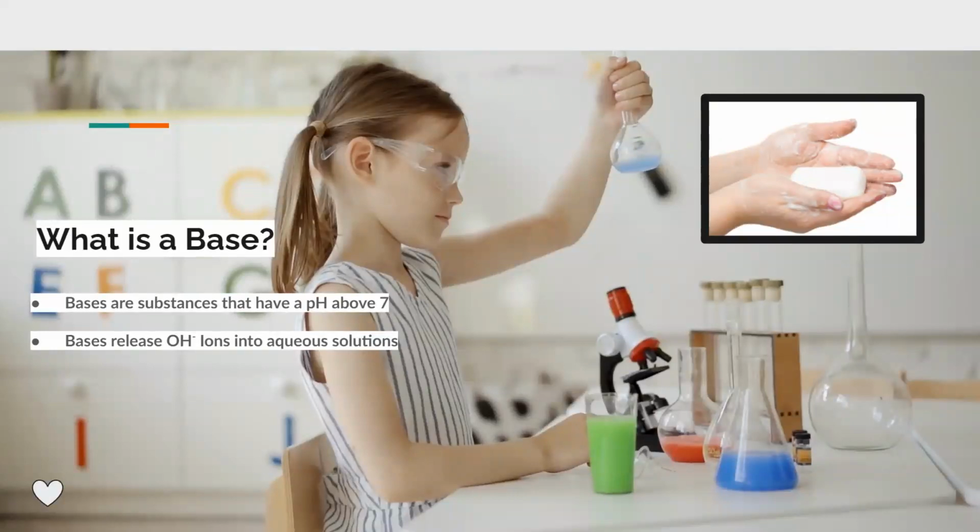Next, we're going to talk about what is a base. Bases are substances that have a pH above 7. Bases release hydroxide ions into aqueous solutions.